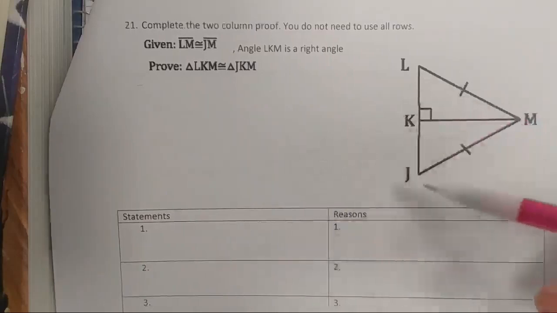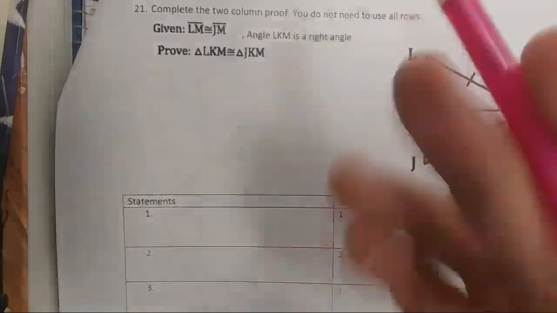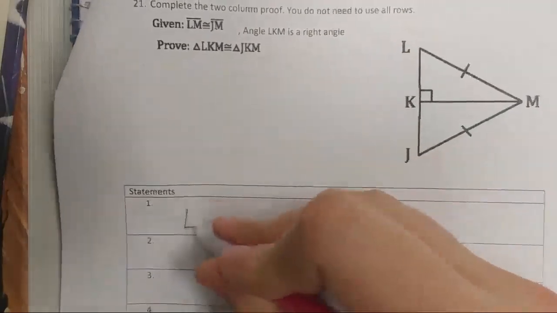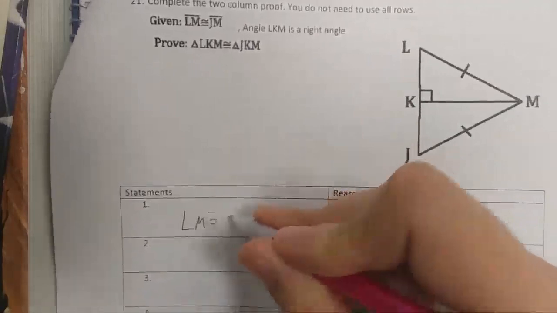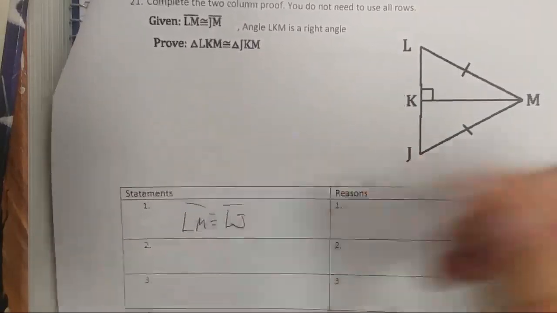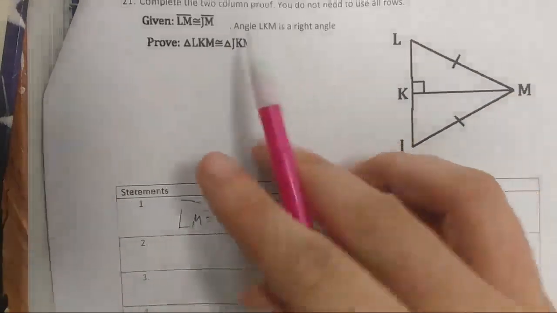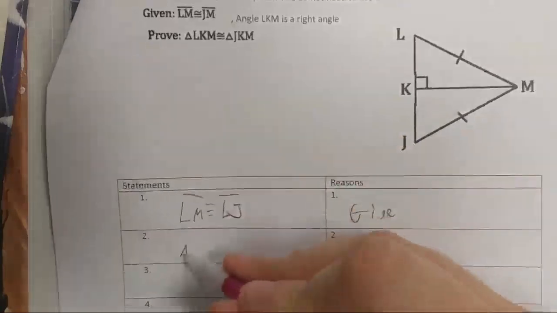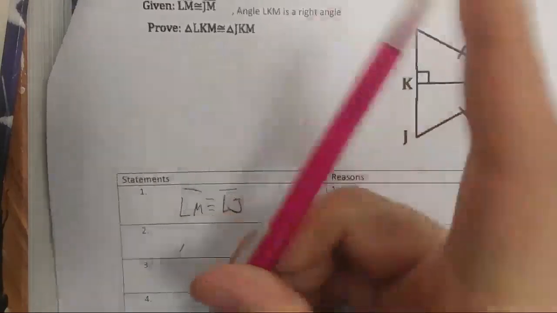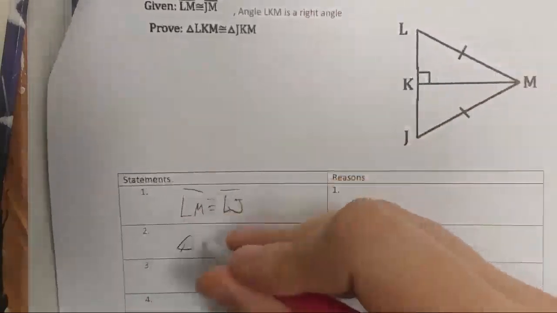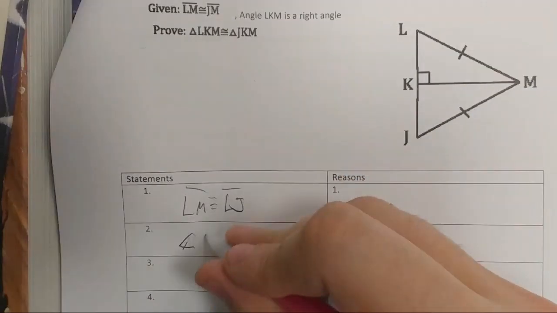using the right angles. So we know LM is congruent to LJ. And we know that from the picture, because it literally says that. So that's given. So we know that angle LKM is a right angle. I could just use the angle symbol when I'm writing it. Because that's given.